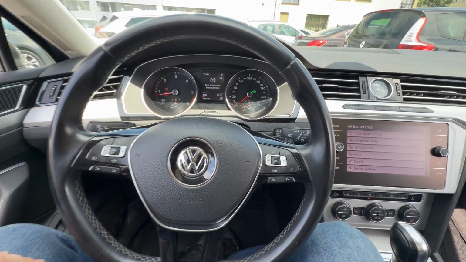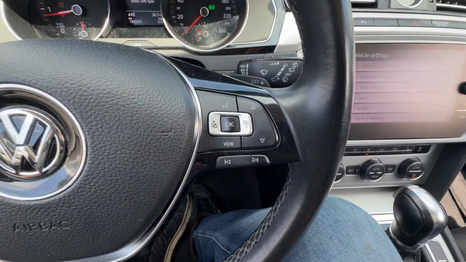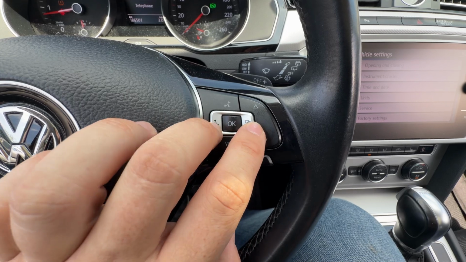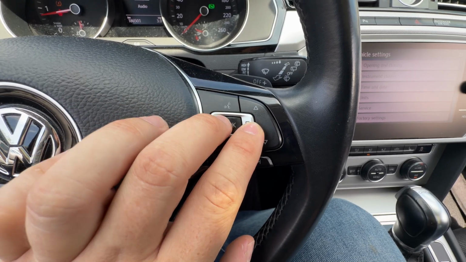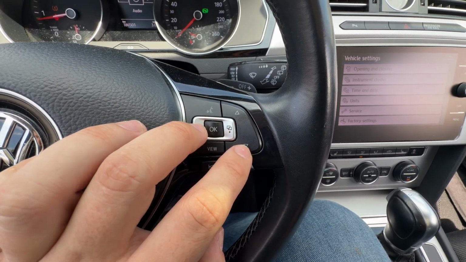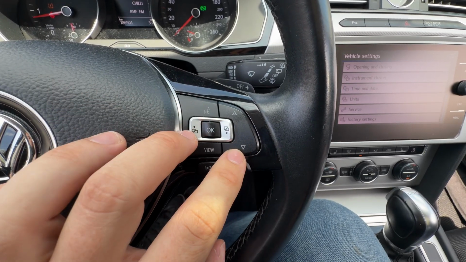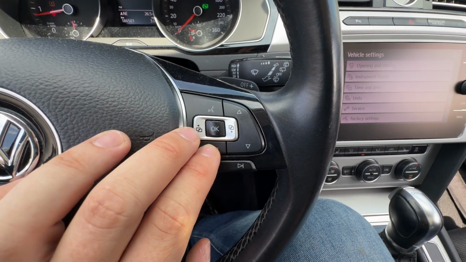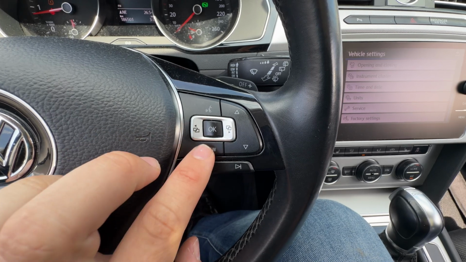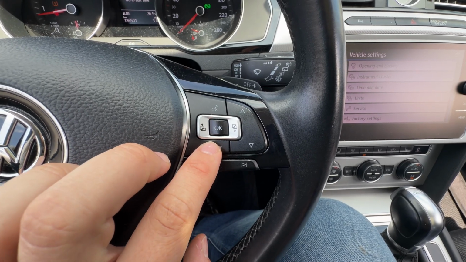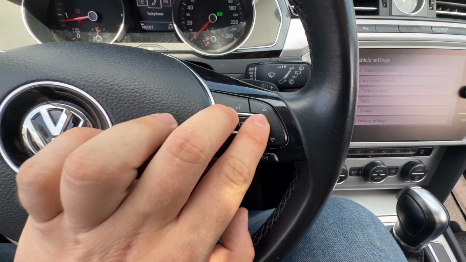In the beginning, take a look at the right side of the steering wheel. Right here we've got the left-right buttons, thanks to which we can change the menu on the instrument cluster. Thanks to the up-down button, we can navigate through the selected instrument cluster menu. And thanks to the view button, we can quickly switch the menus.